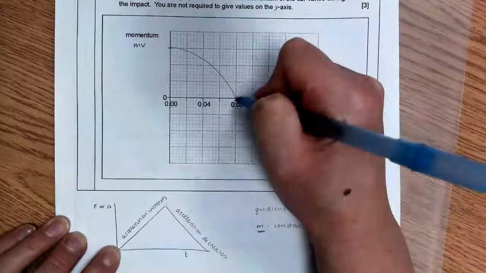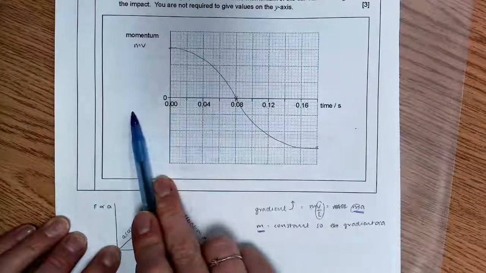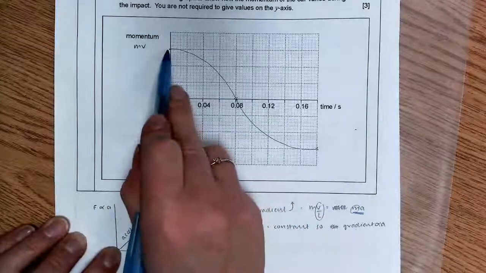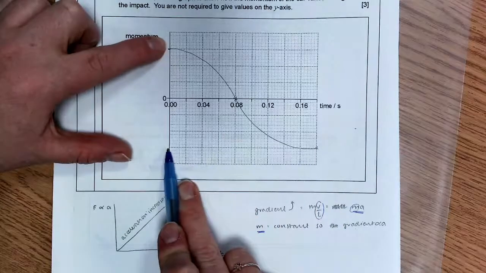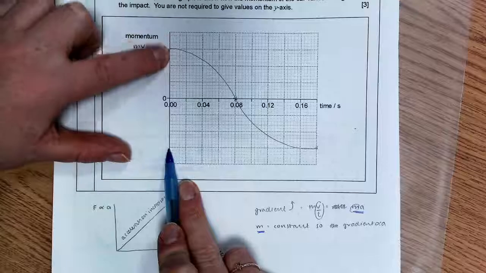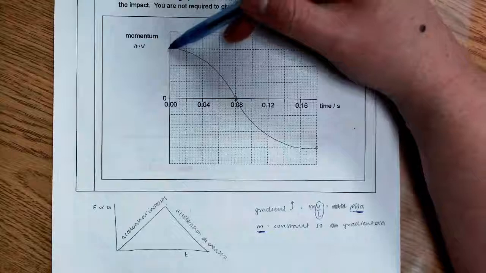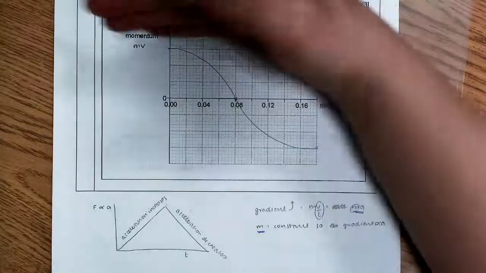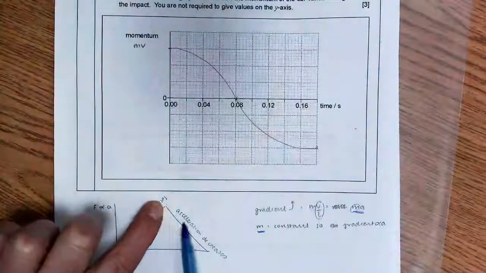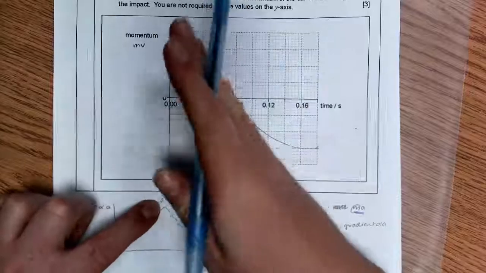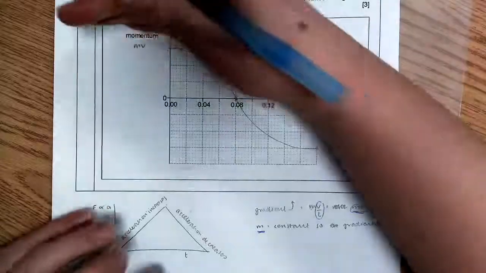We know that we had 0 momentum at the point they were halfway through the collision before they bounced back the way they came, okay? We know that at the start and end, they must have had equal values of momentum, but just in opposite directions. So this height equals this height here. And we know that the gradient here has to increase. We have to get steeper in value because the acceleration is increasing. But from the halfway point, the acceleration decreases, so the gradient has to get shallower, okay, has to get smaller in value. And that's why we get this shape.